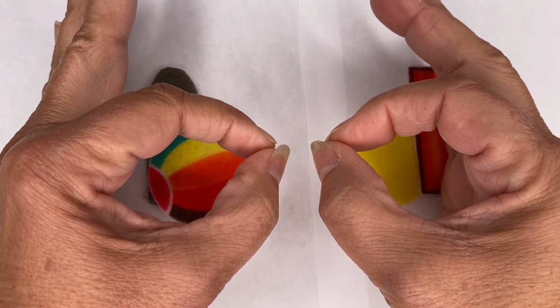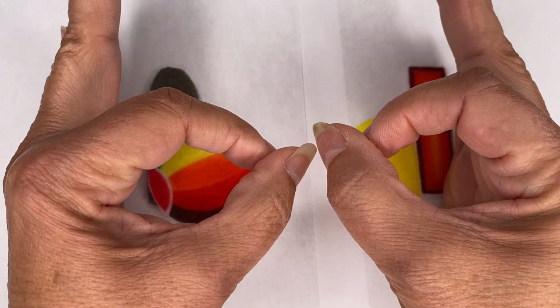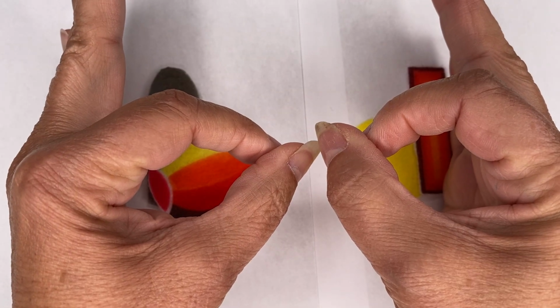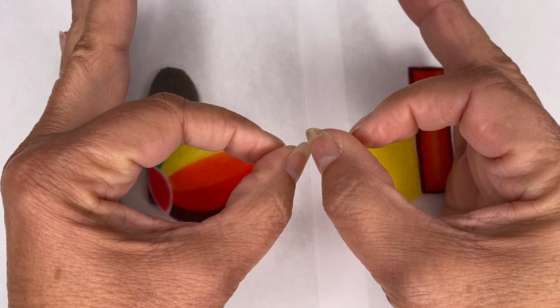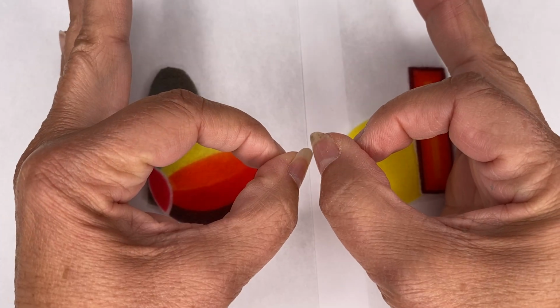And you can talk about how the ends are like the beginning and the end of the bed, and the fingers make the lumpy mattress.